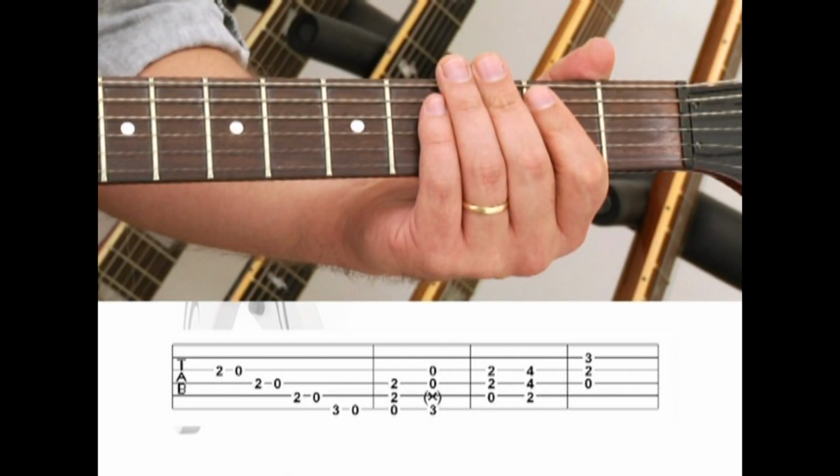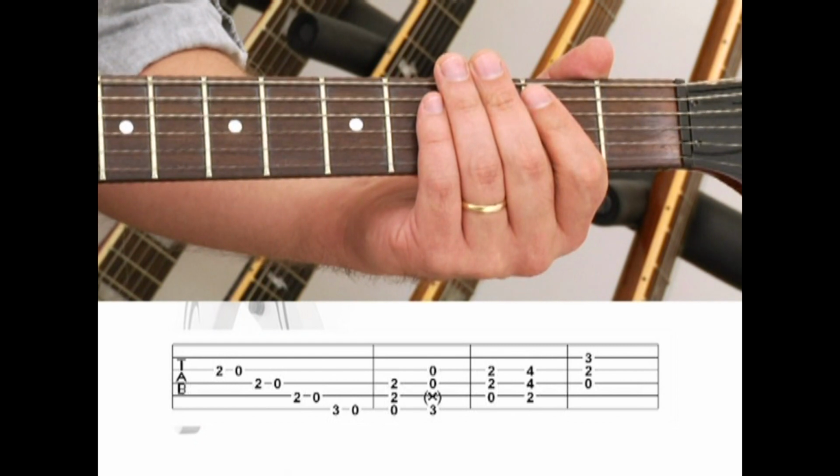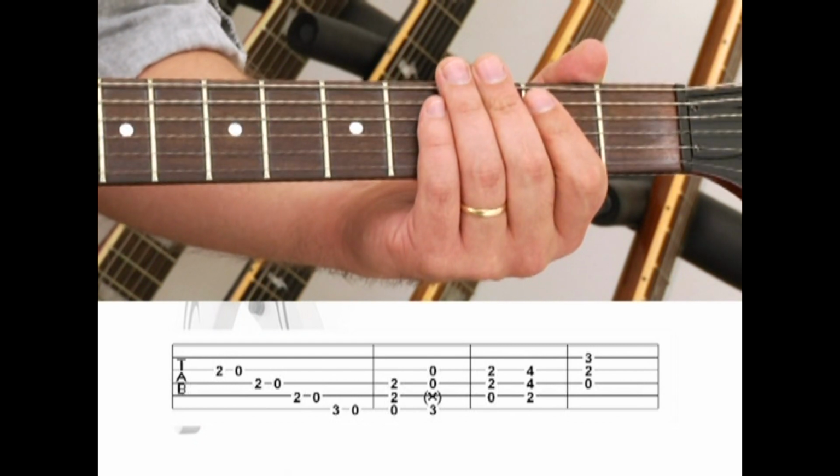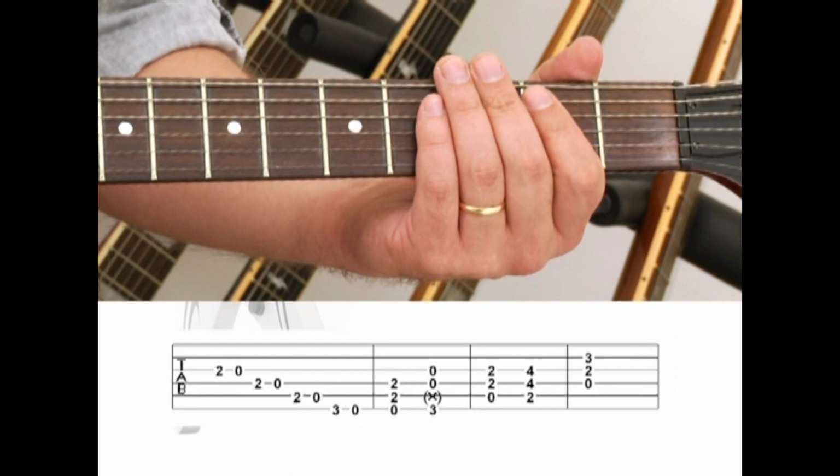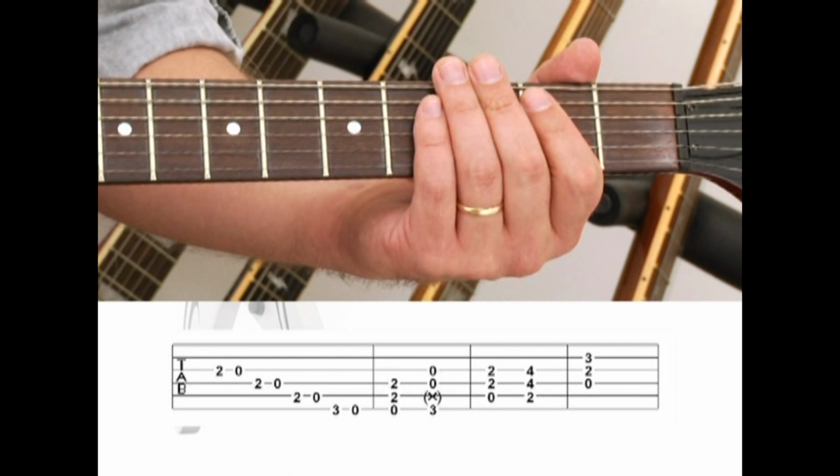Knowing this minor pentatonic scale and the power chords derived from it allows us to write songs in the key of E. Here's an exercise playing the E minor pentatonic scale ascending, then descending, followed by each power chord derived from the scale.